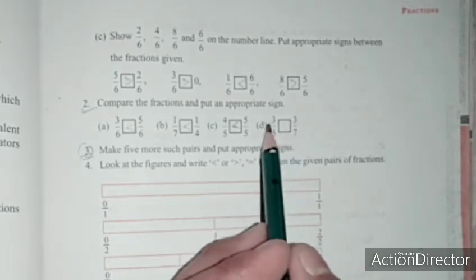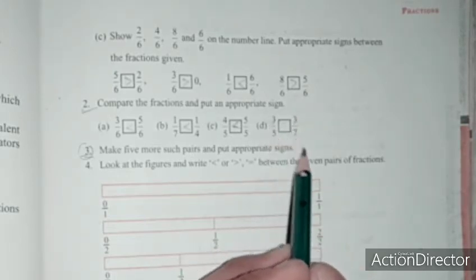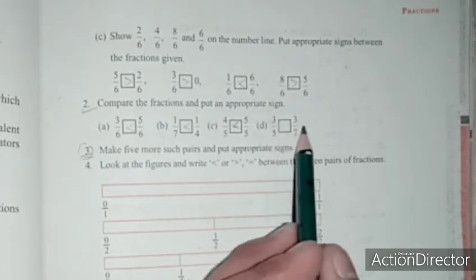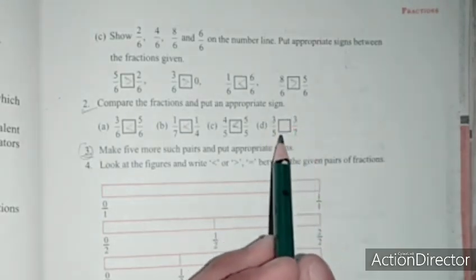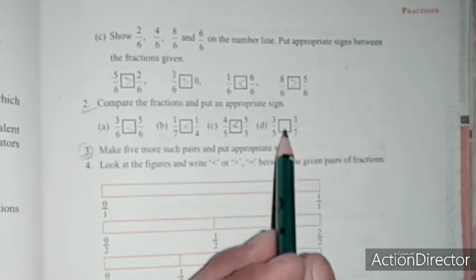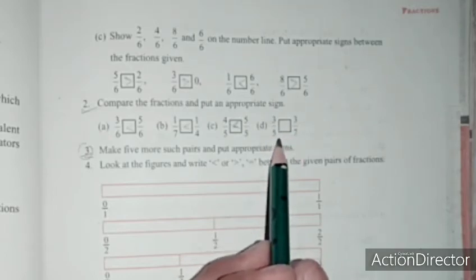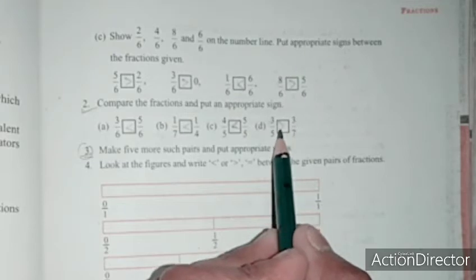Now after that, 3 upon 5 and 3 upon 7. Because both fractions have the same numerator. And you all know that when the numerators are the same, the fraction having the smaller denominator is the greater fraction. So we say that 3 upon 5 is greater as compared to 3 upon 7.